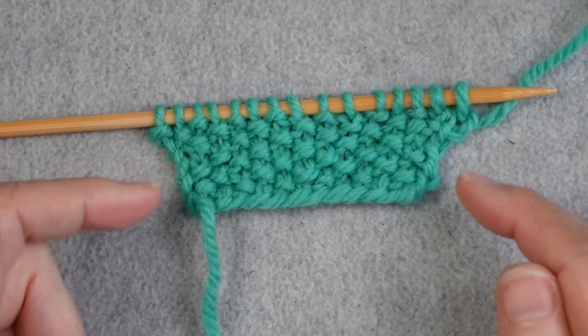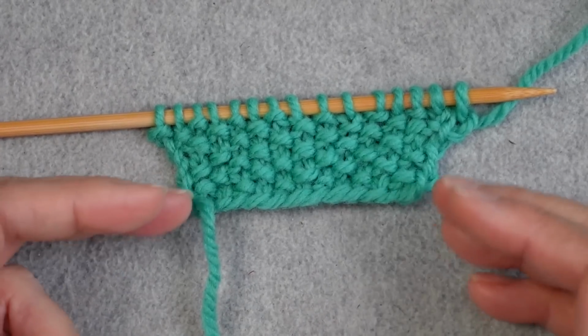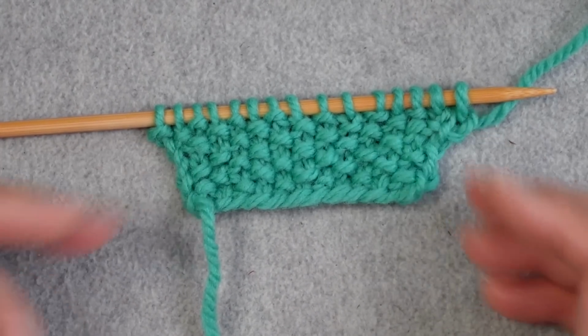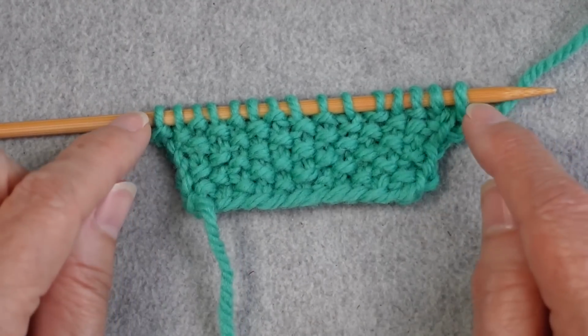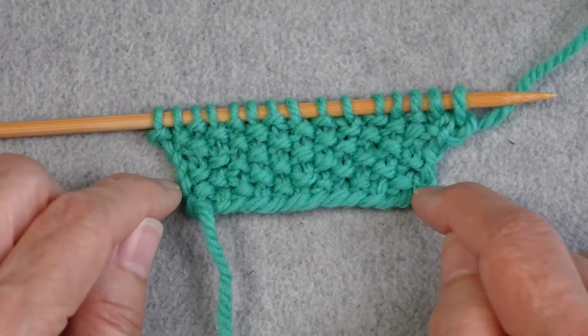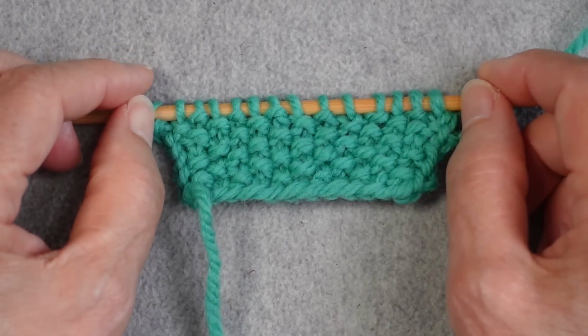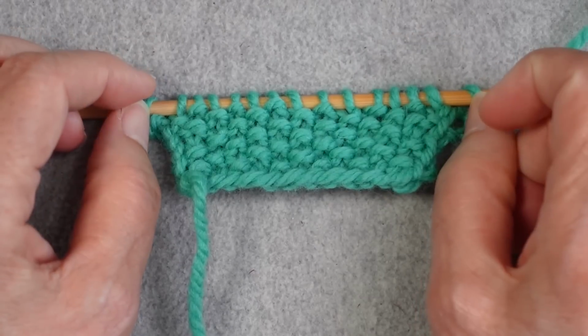Now, if these edge stitches are meant to be exposed, you might want to do something like a slipped selvage stitch. But regardless, when you're working flat, you are not maintaining the stitch pattern within these selvage stitches. It's going to be between these two selvage stitches. That's what you're maintaining in pattern.